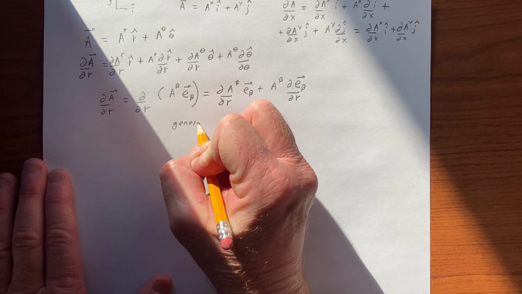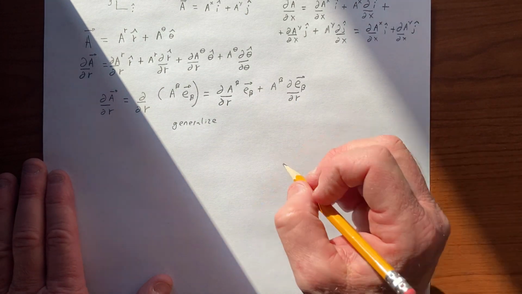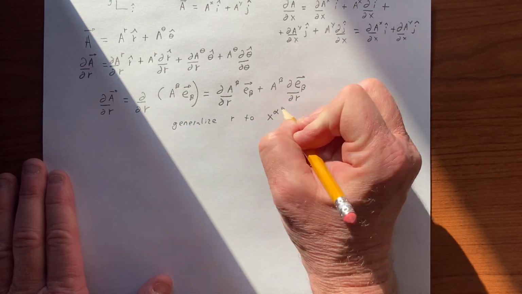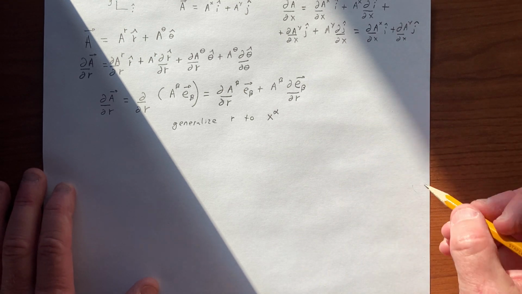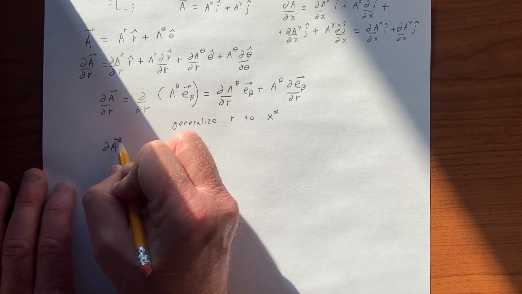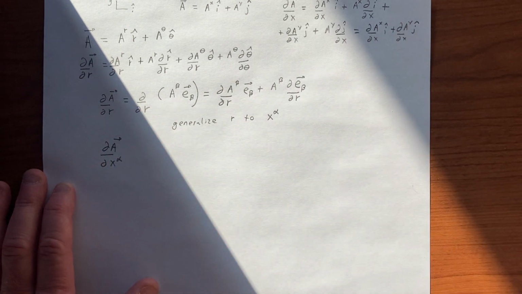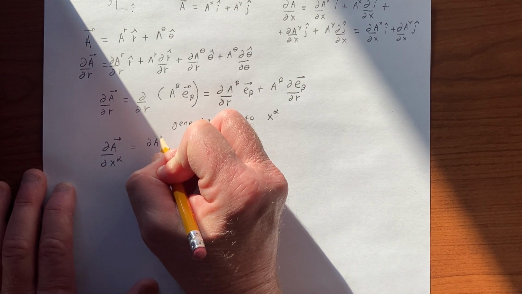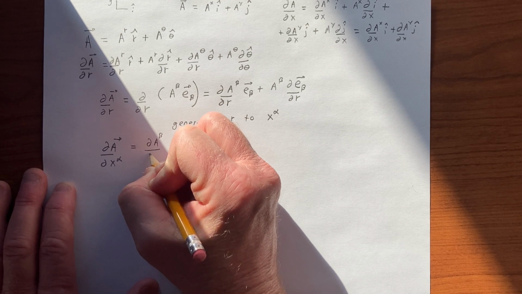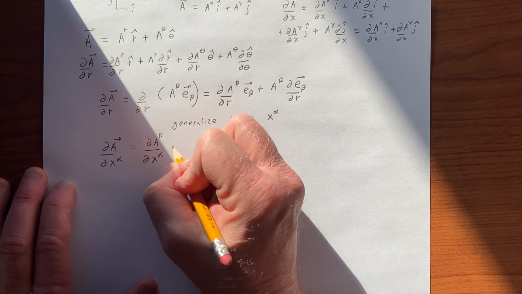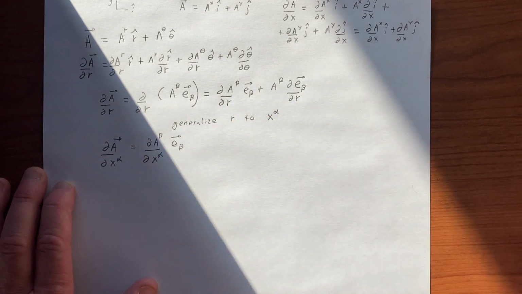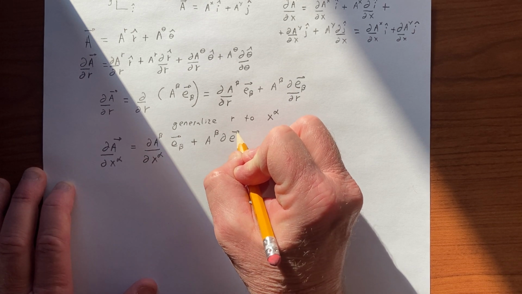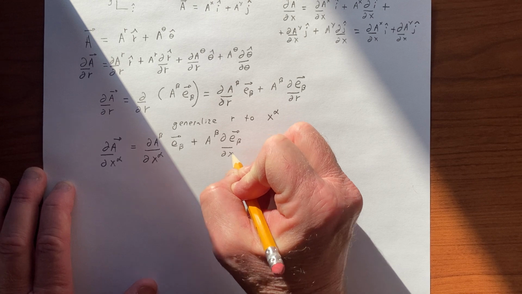So let's generalize from r to some coordinate x with a different index, alpha, and this becomes the derivative of A with respect to x alpha equals the derivative of what we have here, A beta with respect to x alpha, times the unit vector, plus A beta times the derivative of the basis vector with respect to x alpha.